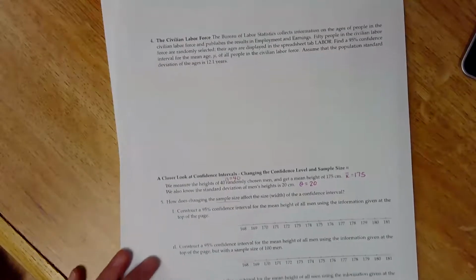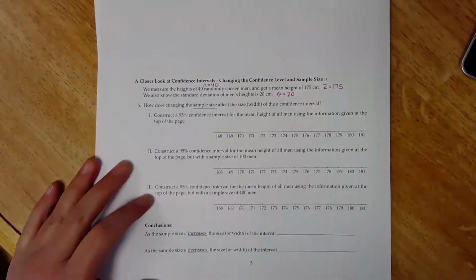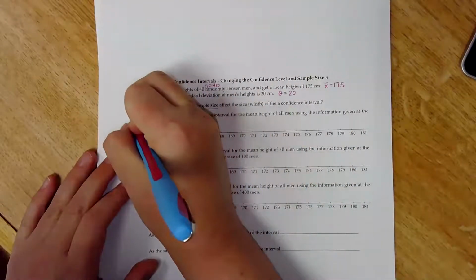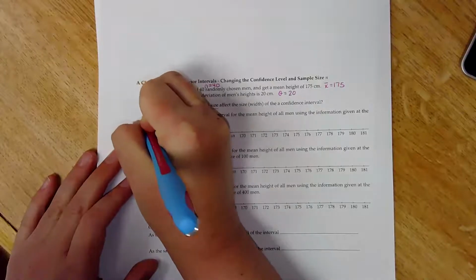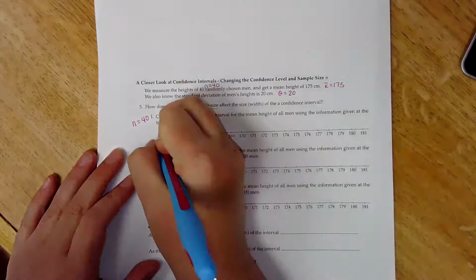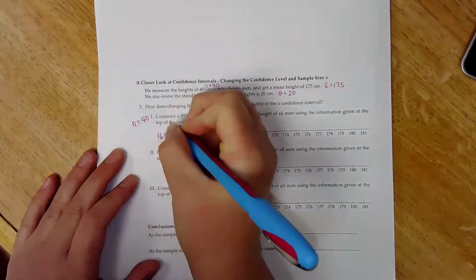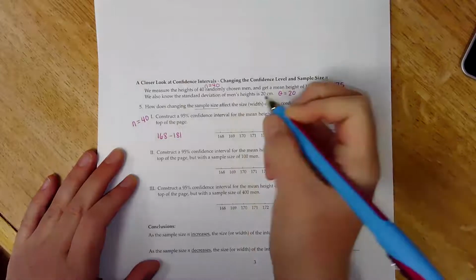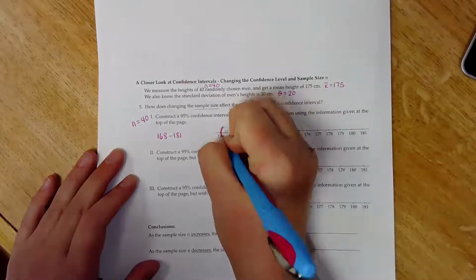All right, so hopefully you plugged those into Excel and you were able to plot those. I'm going to go ahead and list our sample sizes on the side. So I have n is equal to 40. And when I plugged that into our calculator, I got a range of values from 168 to 181 for my confidence interval. So that would look like from here to here.